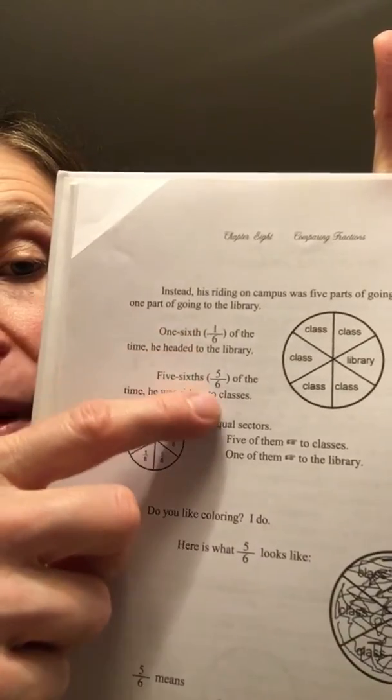1/6 of the time he headed to the library. 5/6 of the time he was riding to classes. So you can see that. So that you're 1/6 of the time going to the library, 5/6 going to classes. 6 equal sectors. 5 of them to classes, 1 of them to the library.